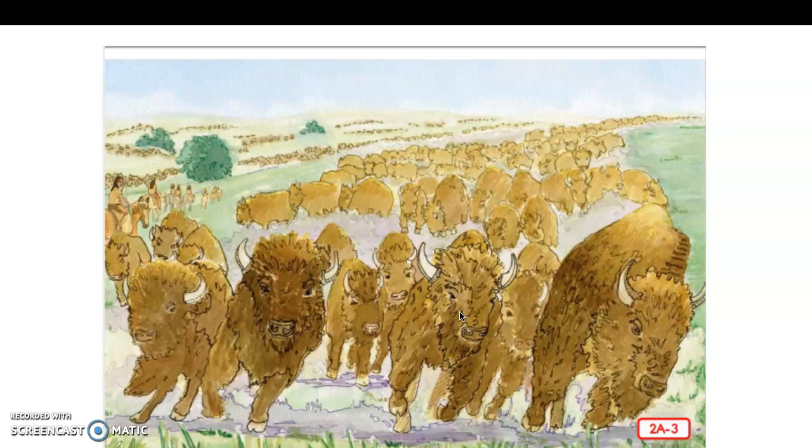Lakota Sioux hunters shoot and kill only as many buffalo as they need for food, clothing, shelter, and tools. Sharing with others is very important to the Lakota Sioux. The buffalo killed during the hunt were divided among everyone in the tribe, including people too old or too sick to hunt for themselves. To have a successful buffalo hunt, both men and horses had to be well trained.